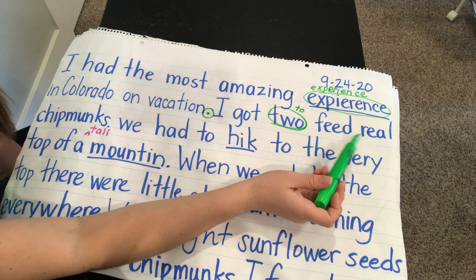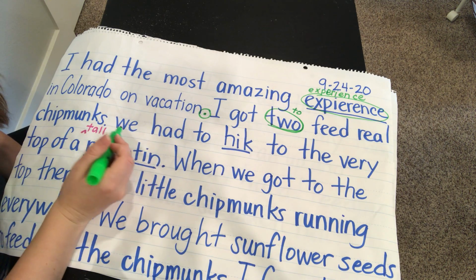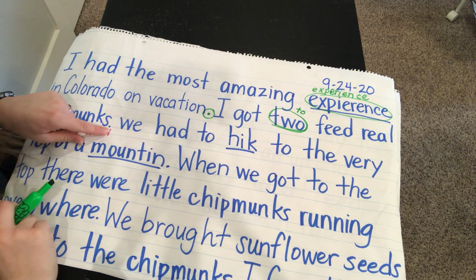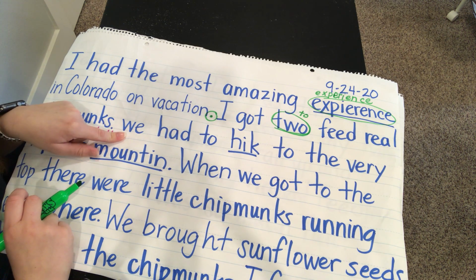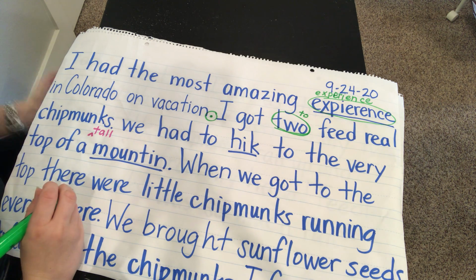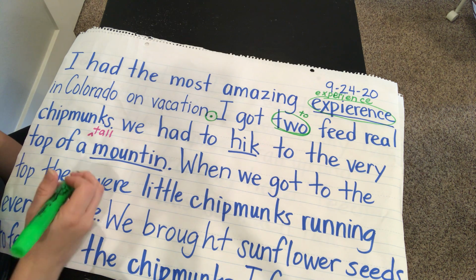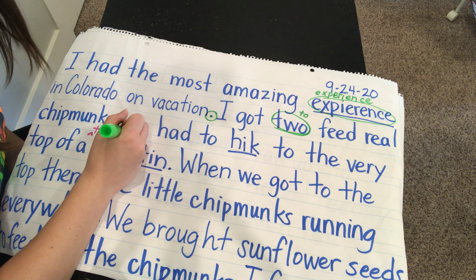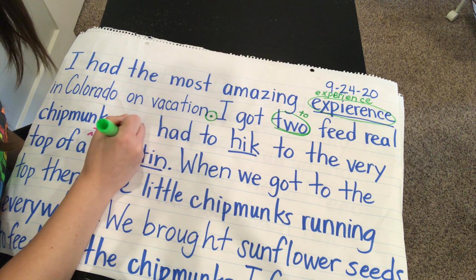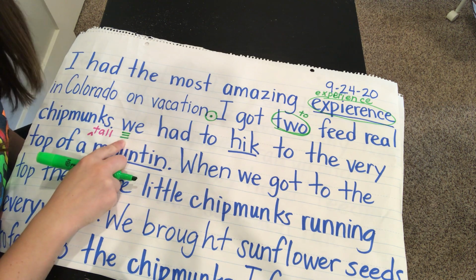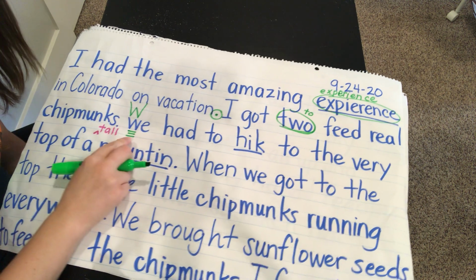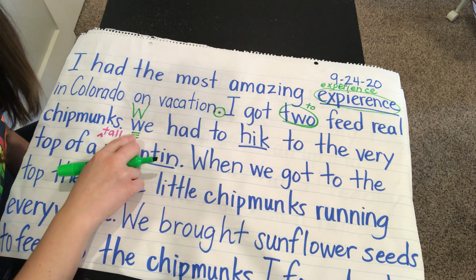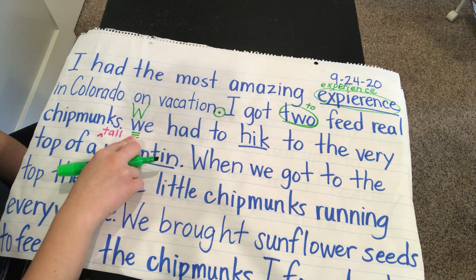I got to feed real chipmunks. Okay, I have a period here, but my next letter is not capitalized. And whenever I start a new sentence, I've got to start with a capital letter. So remember, a little while ago, I showed you that when you have to add a capital letter, what you do is put 3 lines under the letter. And then you can put the capital letter above it, showing that we need a capital W because it's the beginning of the sentence.